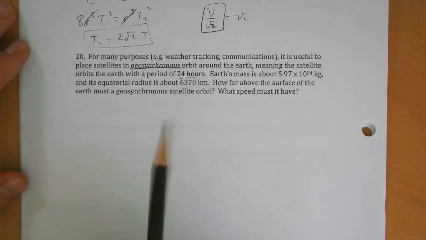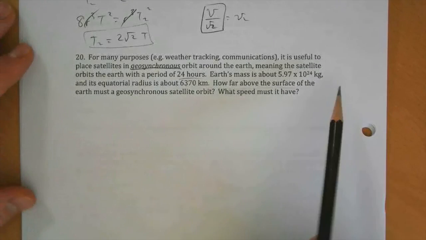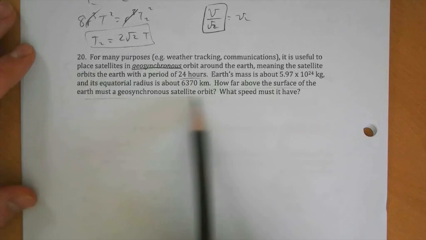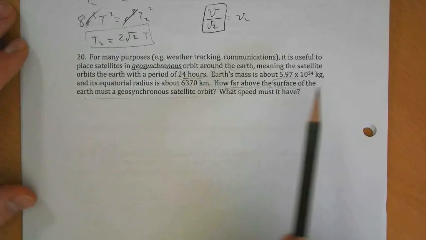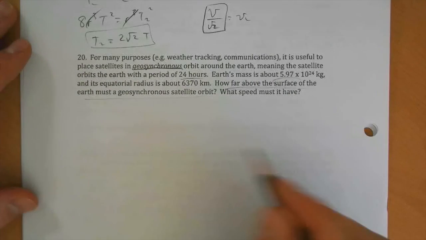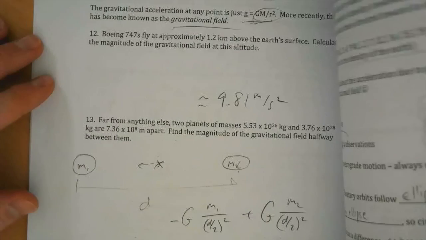which can be handy. So how far above the surface of the Earth must a geosynchronous satellite orbit? Above the surface, that's tricky. So we can use the full equation for Kepler's third law.